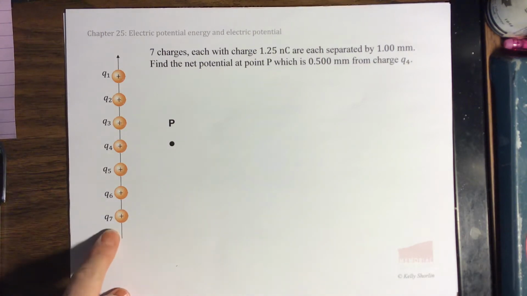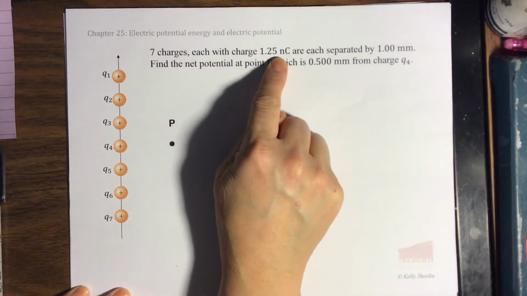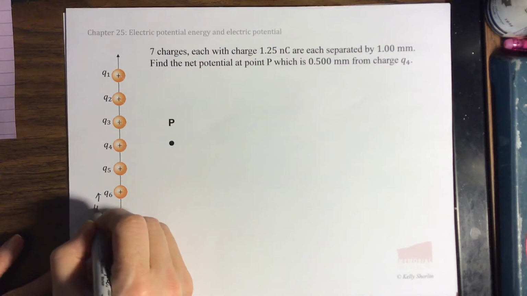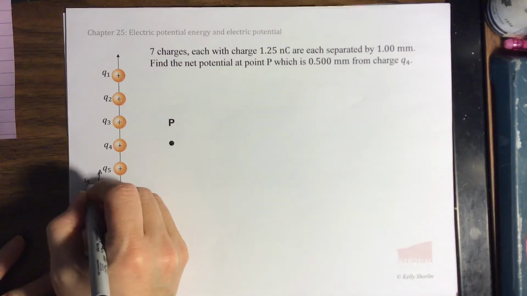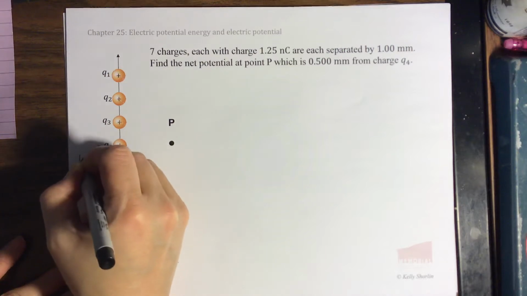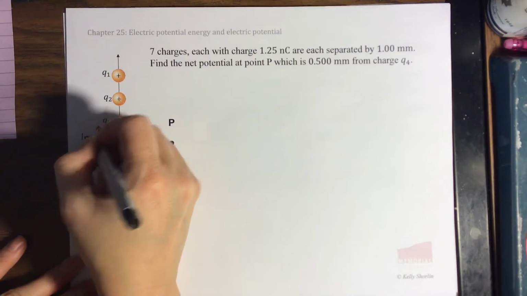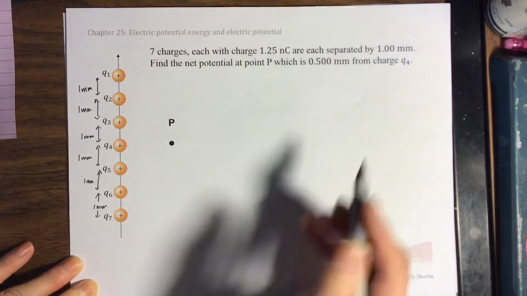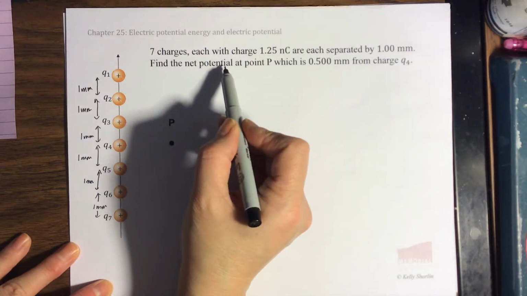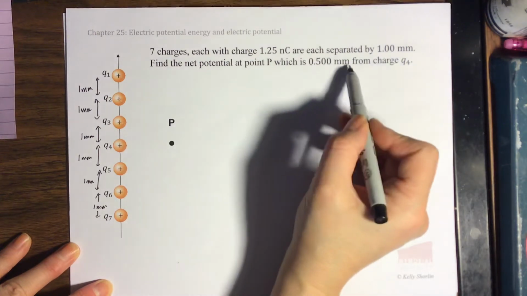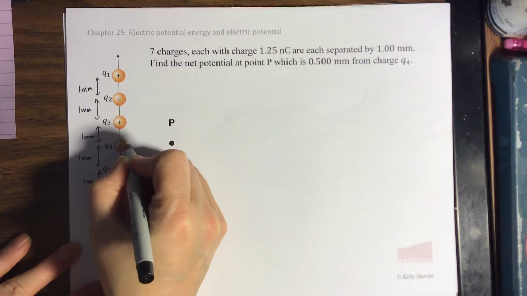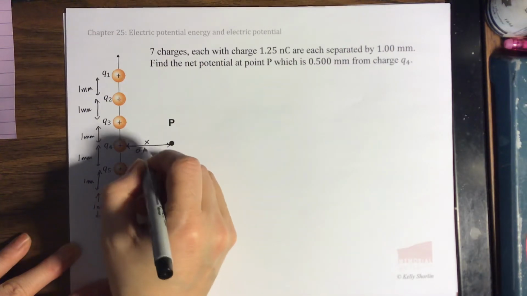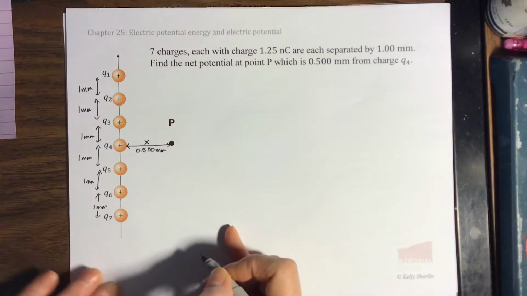Okay, let's start by saying we have 7 charges on a line. They each have an equal charge of 1.25 nanocoulombs, and they're each separated by 1 millimeter. So every distance here is 1 millimeter. So the total separation between all of the charges would be 6 millimeters. We'd like to find the net potential, electric potential V or voltage, at a point P, which is a half a millimeter from charge Q4. I'm going to call this distance, since it's horizontal, X, and that's a half of a millimeter. Okay, I'm trying to find the potential right here.